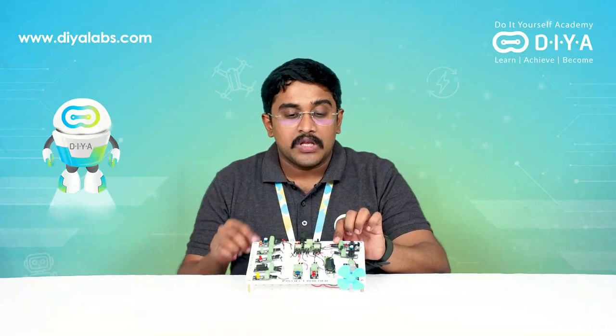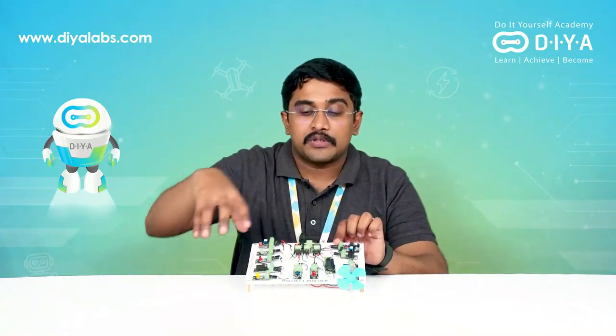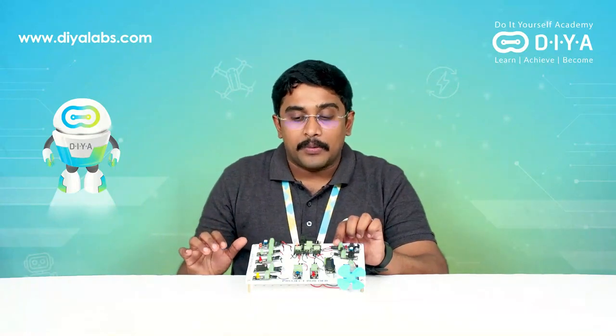So whatever you see here has been designed and manufactured by DIYA. This particular one is the power source, the power distributor, from where the power goes to all the components. Let us go one by one.